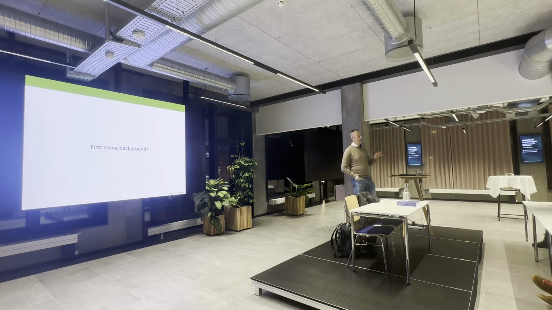But first, maybe some background. How many here work with Azure? Almost everybody. Okay, so that's good. So let's see if I can get it to work.